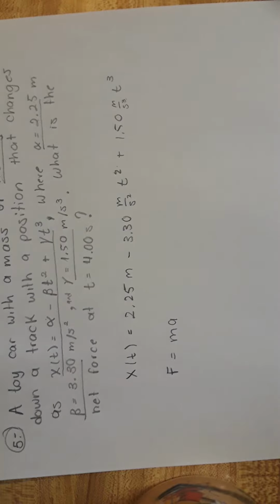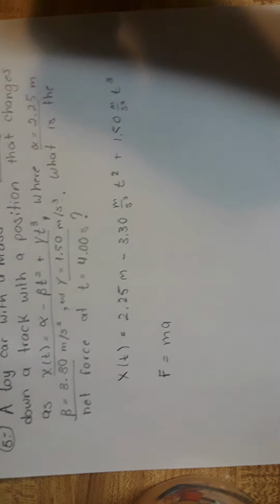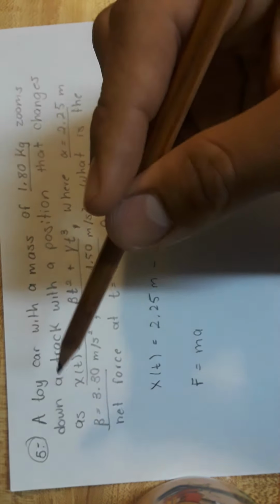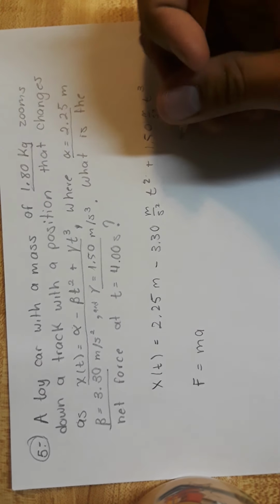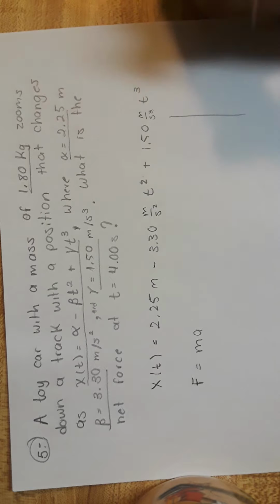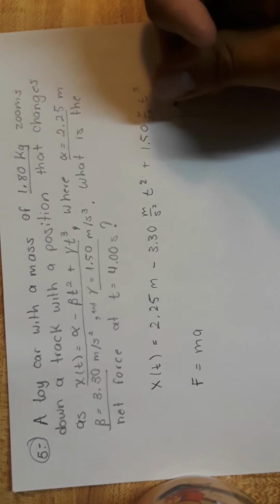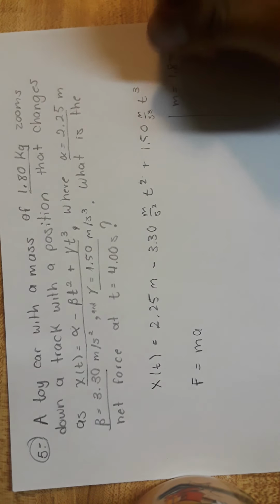Okay, so we have the mass of the car, which is just the car going down, and I'm going to put the notes here, the mass is equal to 1.80 kilograms.